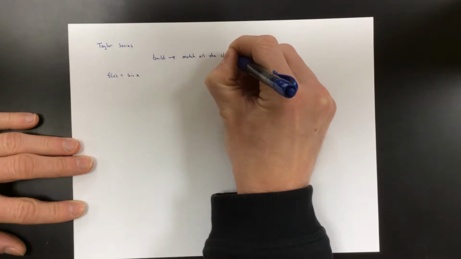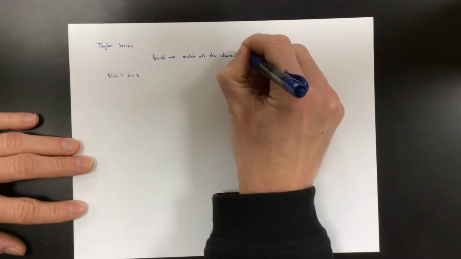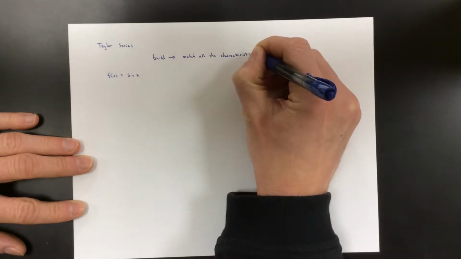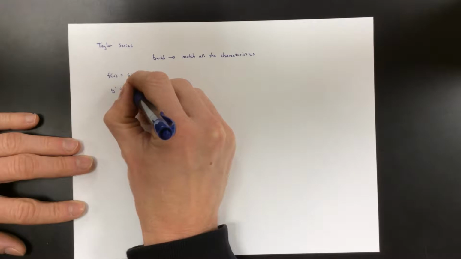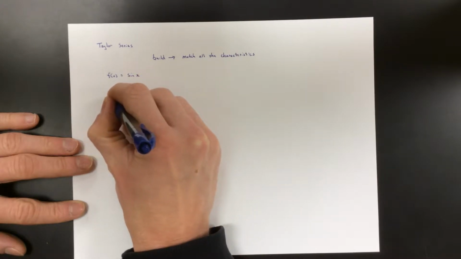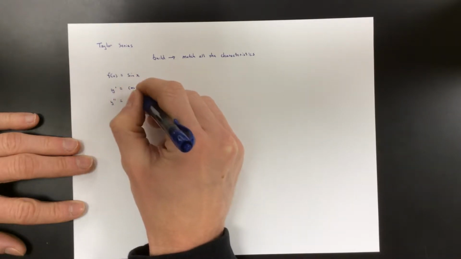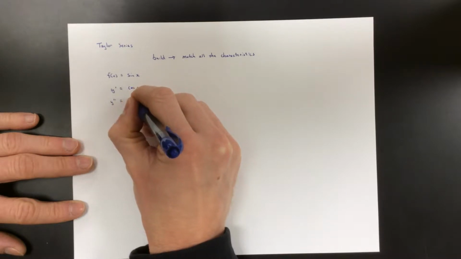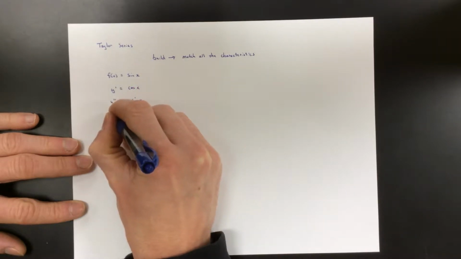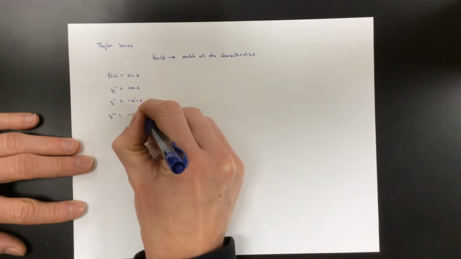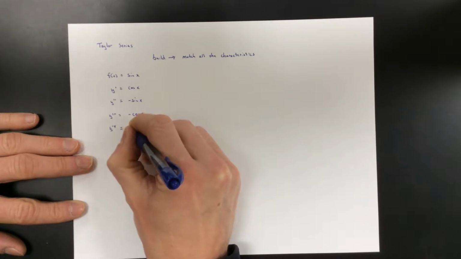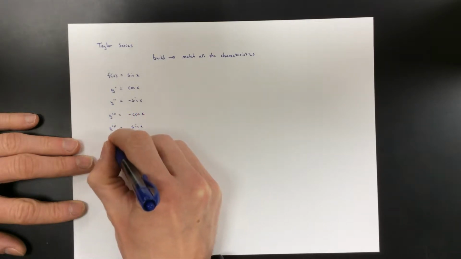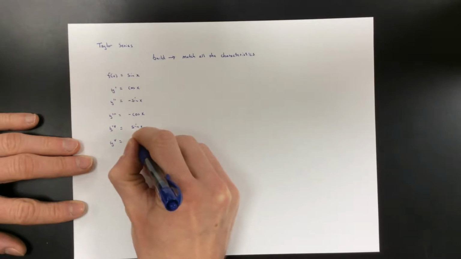And so I guess I have to define what I mean by characteristics. A function has a y value, a derivative, a second derivative, a third derivative, and if I have all those exact same values, you could argue that you are essentially the same function. So let's go ahead and take the derivative of sine x. The derivative of sine x is cosine. The next derivative would be negative sine x. The third derivative would be negative cosine x. The fourth derivative, you start using Roman numerals, is going to be sine x. And the fifth derivative is cosine x.